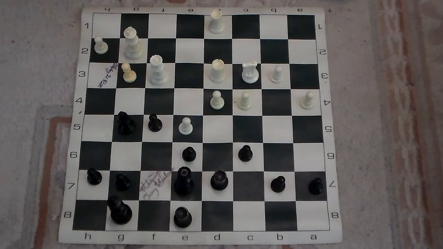Mikhail Botvinnik was one of the greatest world chess champions of all time. His style of play centered around long calculations and correct placement of his pieces. In this game, Mikhail Botvinnik has the white pieces, and his opponent is Grandmaster Salomon Flohr. This game was played in 1936 in Moscow, Russia.